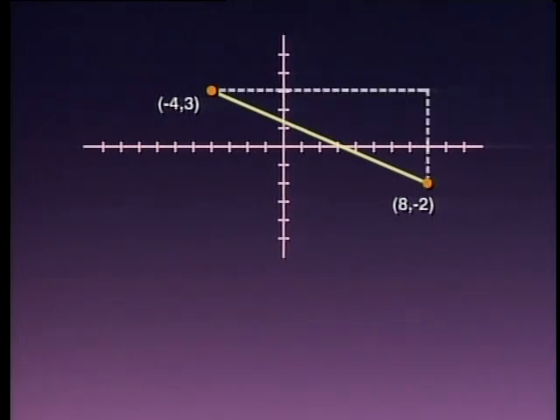To figure this out, we make a right triangle. The length of the horizontal side of the triangle is the difference between the x values for the 2 points. Here, that's 8 minus -4, which is 12. We find the length of the vertical side the same way. That's 3 minus -2, which is 5. With the Pythagorean theorem, we can now calculate the length of the hypotenuse, which will be the length of our line segment. So, the distance between our 2 points is 13.